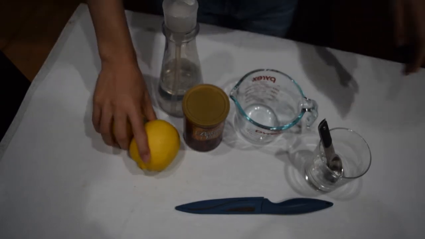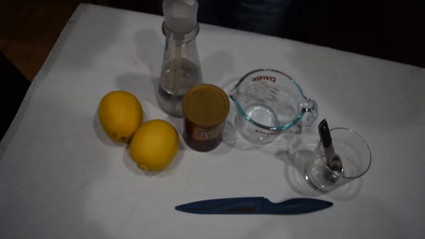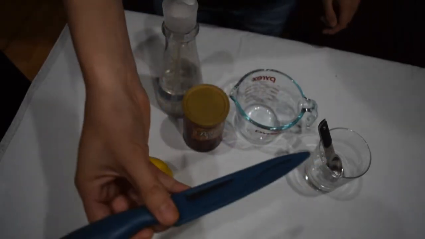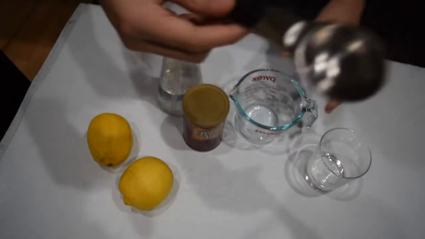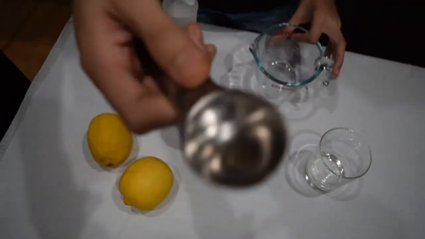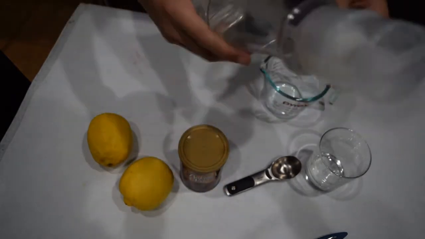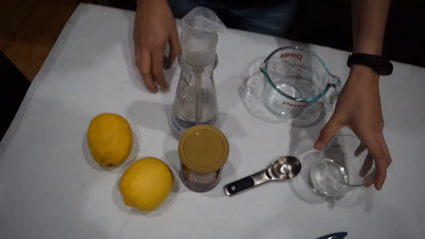Today's experiment, like we said about acids and bases, is called lemon chemistry. What you'll need: some fresh lemons, a knife, a small measuring cup, and a small measuring spoon. It has to be a tablespoon, and baking soda, some liquid dish soap, and a clear cup for the reaction.